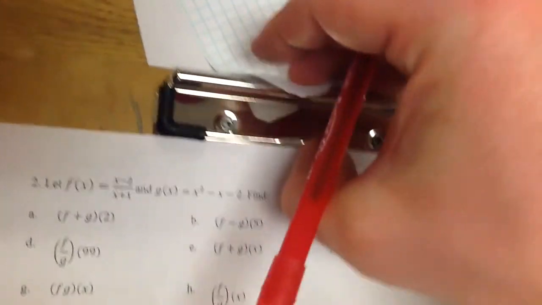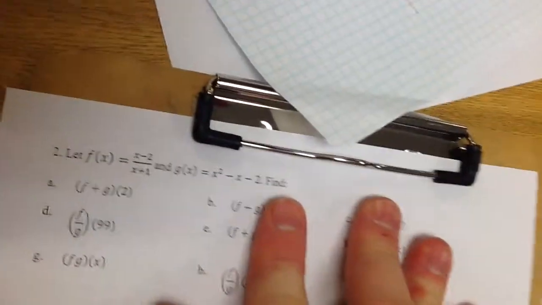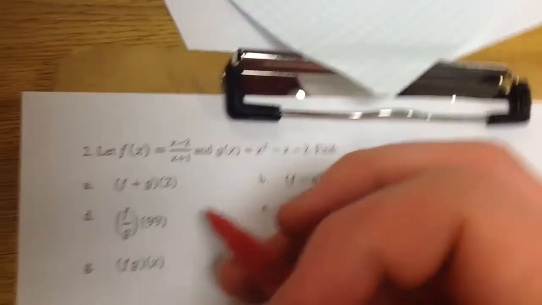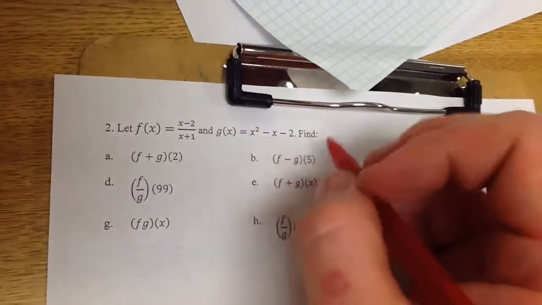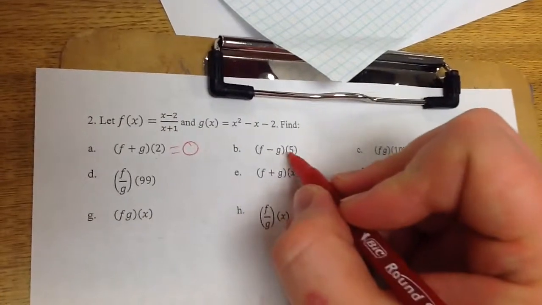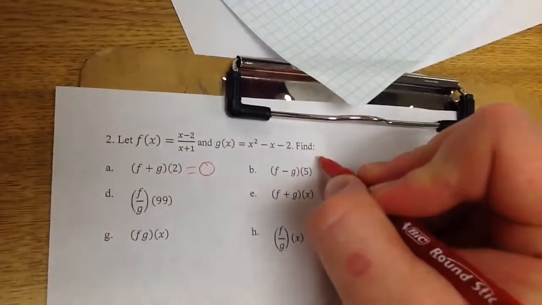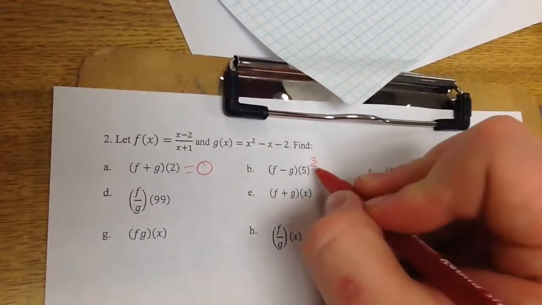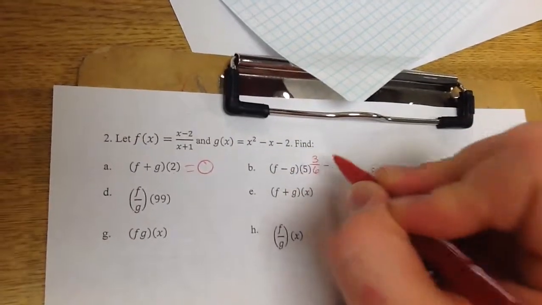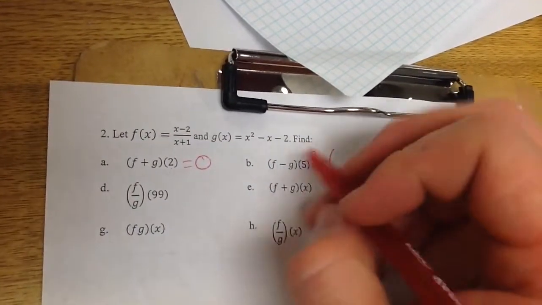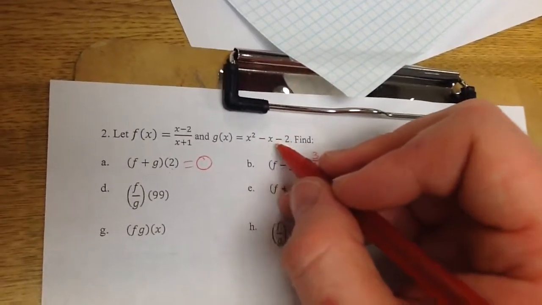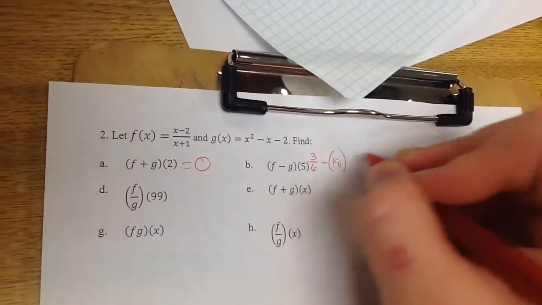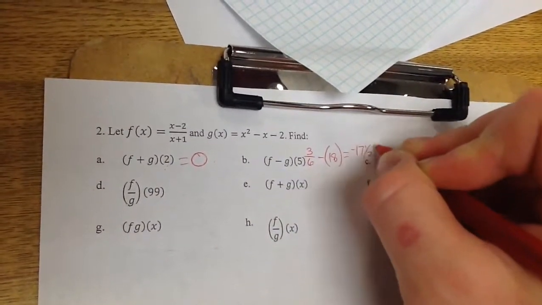I'm back. Ooh, more of these. This is the one you guys are all getting all crazy with your calculators. I would just plug them in. So, like if I plug 2 in for f, that's 0. If I plug 2 in for g, 4 minus 2, that's 0. So that sucker's 0. F minus g of 5. Plug in 5 for that. That's 3 over 6. That's a half. Minus, plug in 5 for that. Put some parentheses there. 5 squared is 25, minus 5 is 20, minus 2 is 18. So 1 half minus 18 is negative 17 and a half.